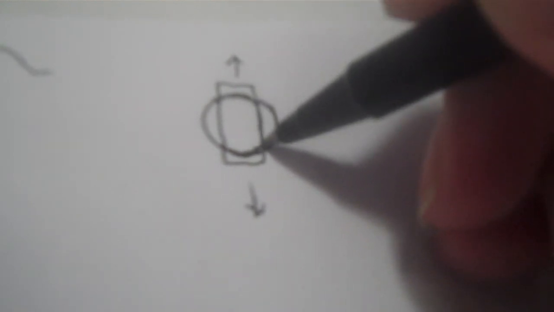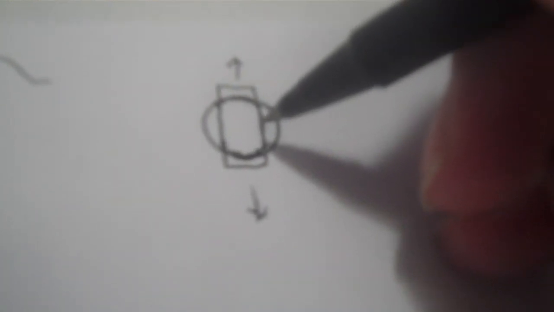So this is the cut off part, and this is the part that remains of the actual image of the laser. And I would argue that that's what this arc represents, the image of the laser.